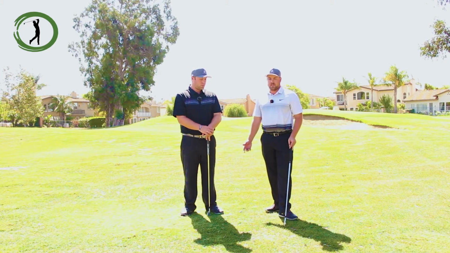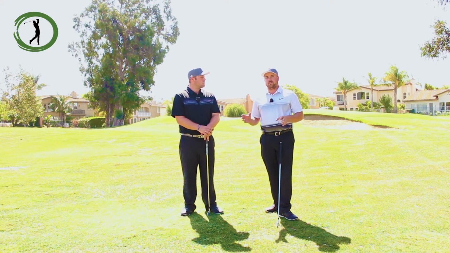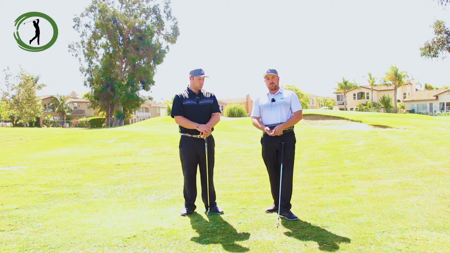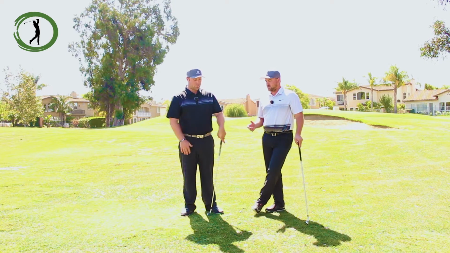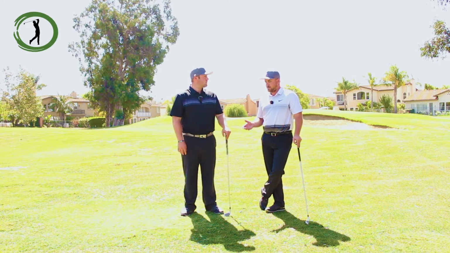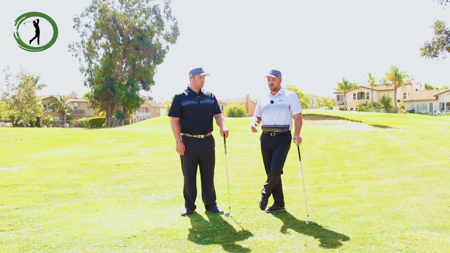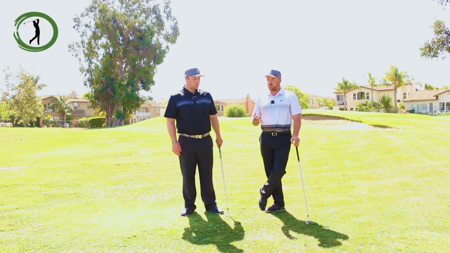And really, it's not about what your grip is. It's about understanding how what you do with your grip can affect a lot of things that you're going to do in your backswing. Yep. So let's talk about how a weak grip can set us up for a more open club face for a majority of players.